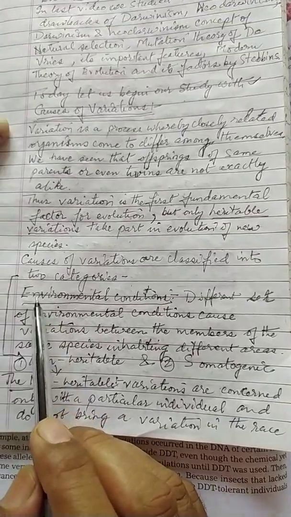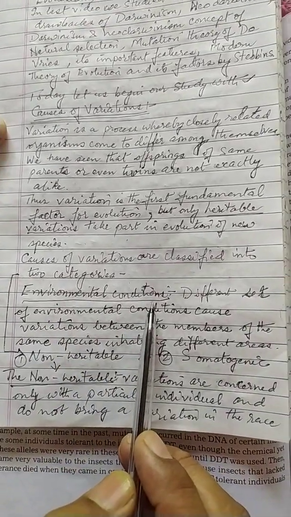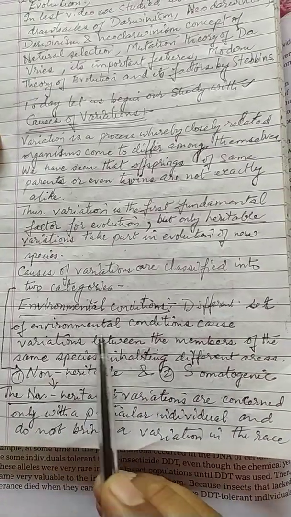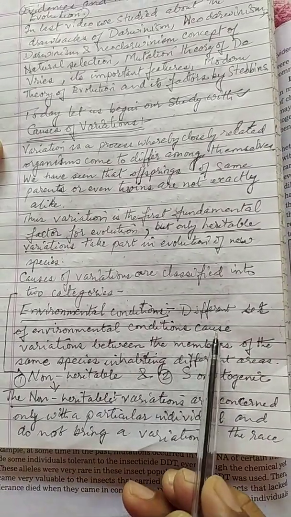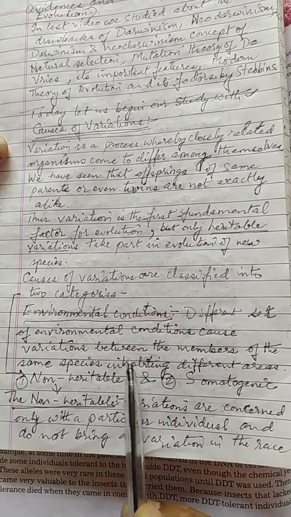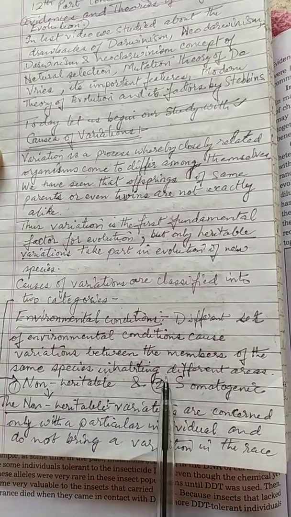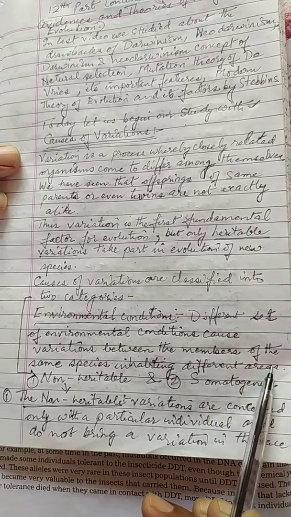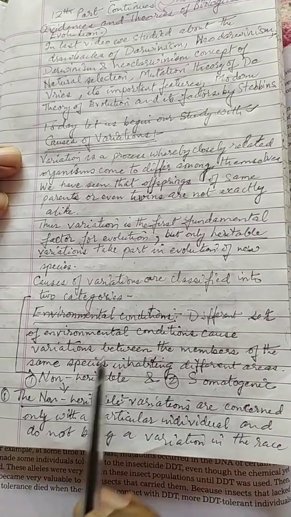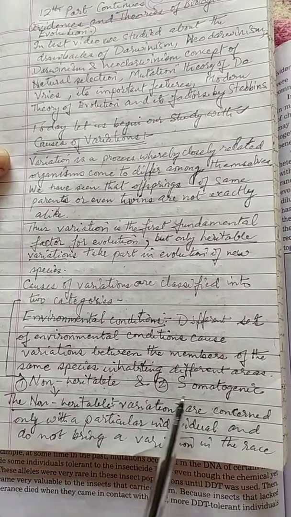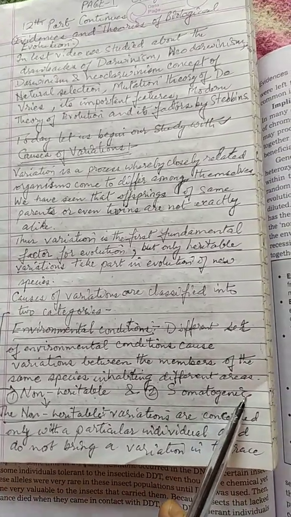If we see the environmental conditions under which these two categories come, we see that different sets of environmental conditions cause variations between the members of the same species inhabiting different areas. So the two categories of variations that can be enumerated are non-heritable and heritable variations.